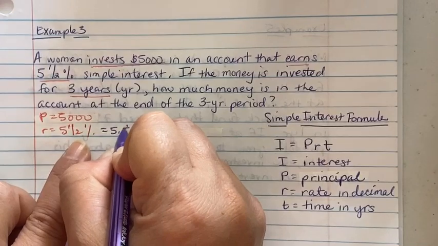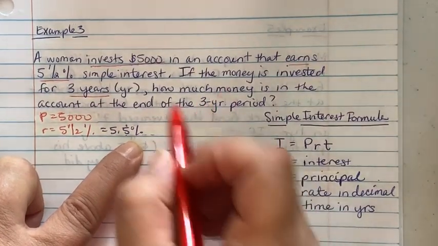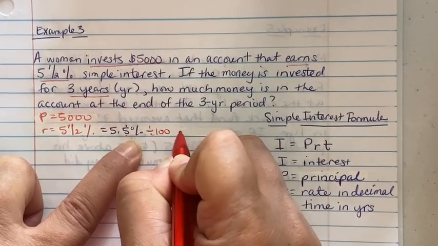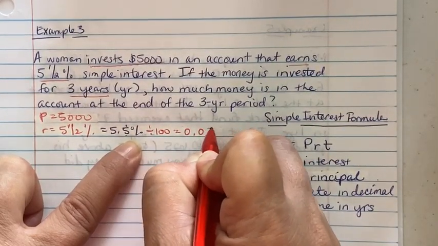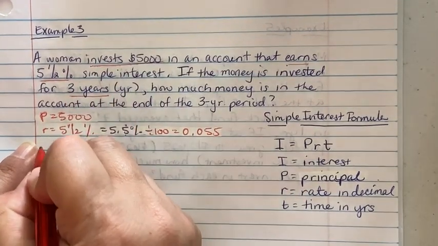We get 5.5%. But remember, we're still in percent. We need it in decimal format only. So you're going to divide by 100 to get 0.055. Time says 3 years. So they gave it to you already in years.